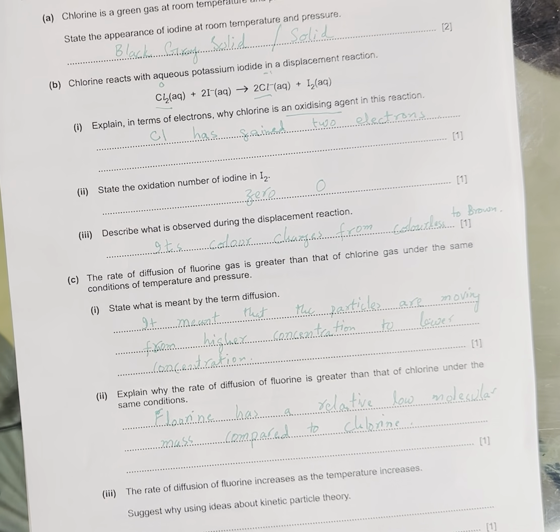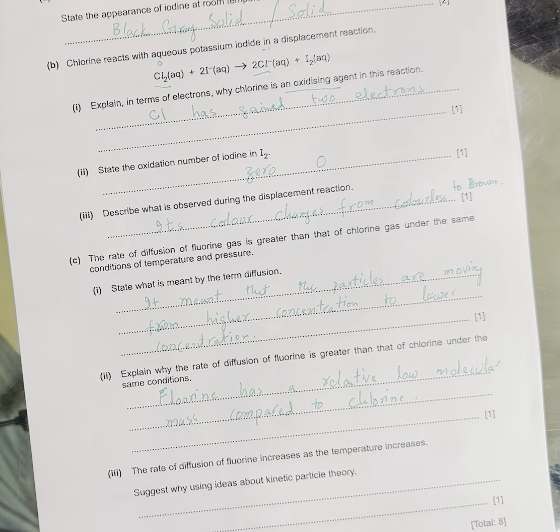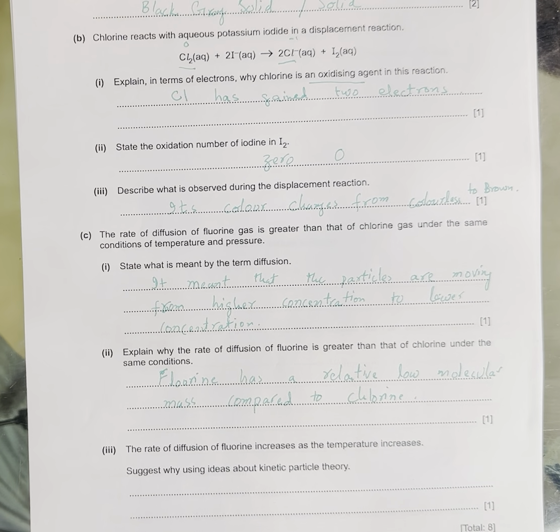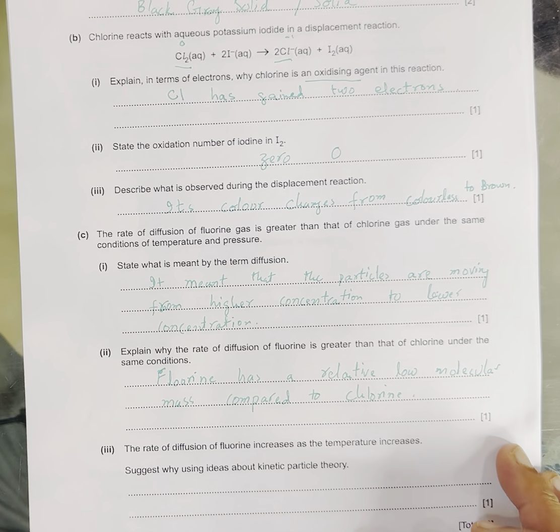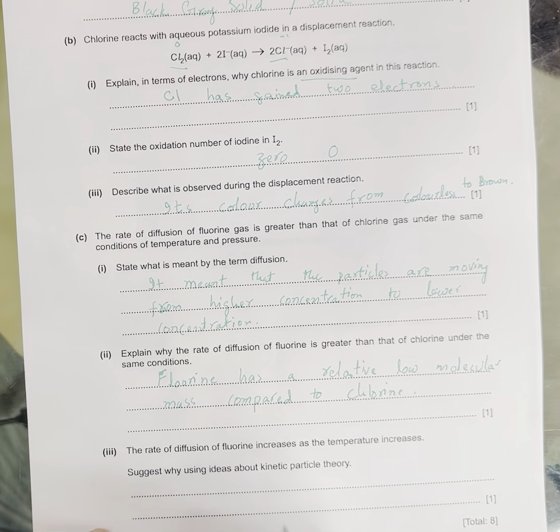The rate of diffusion increases as the temperature increases. Suggest why, using ideas about kinetic particle theory. As we know, kinetic particles means particles are moving. It increases as the temperature increases, the kinetic energy increases and more particles will collide.